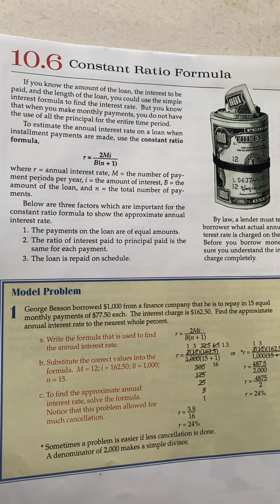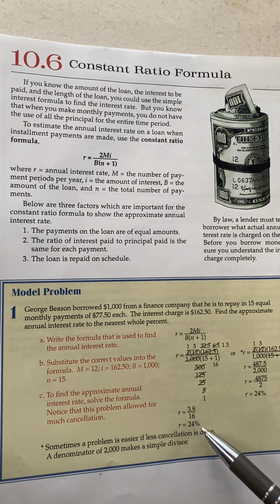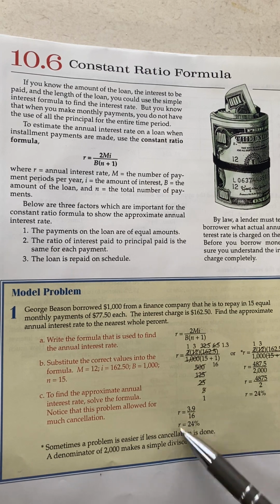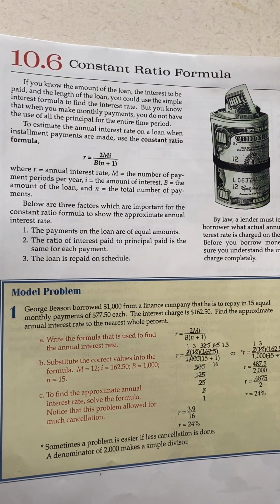So they did it either this way or this way. As they're canceling everything out, they got to 3.9 over 16. R equals 24%. Make sure you change it from decimals to percent so you can see what percent it is.